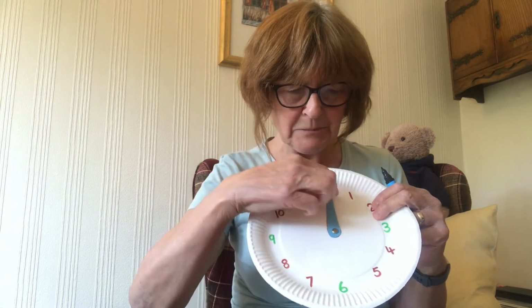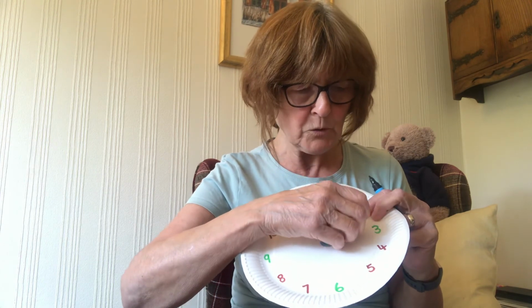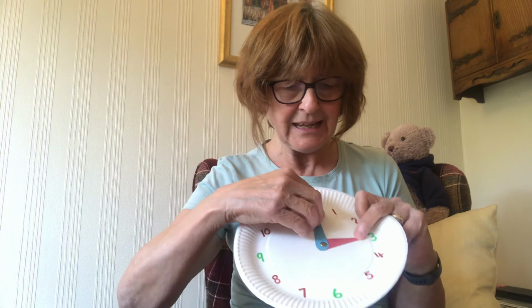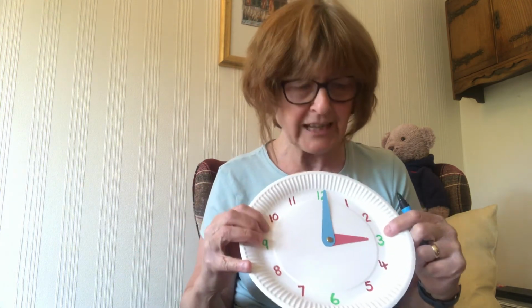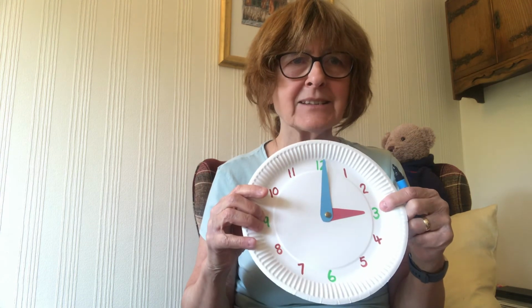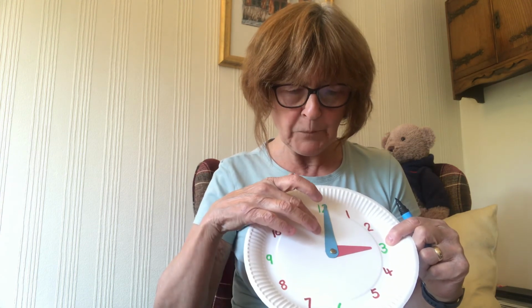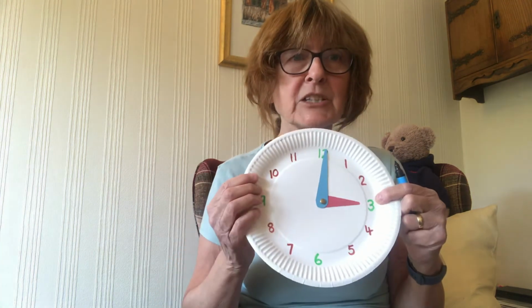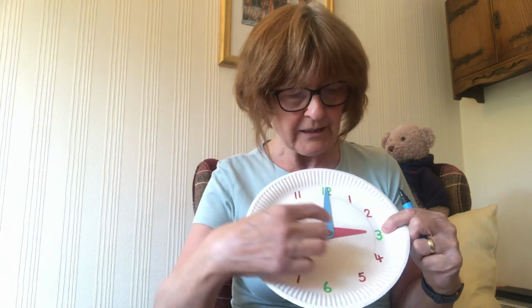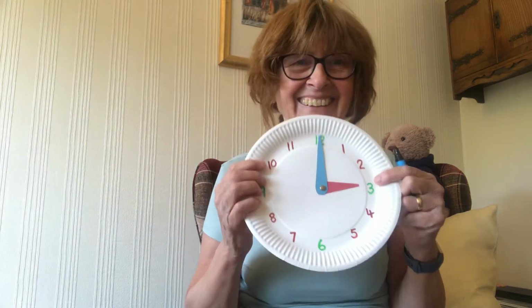But I'm just going to make a time now by moving my little hand onto the 3, which shows me the hour is 3, and the long hand, the blue minute hand, is on the 12, so it shows me it is o'clock. So I have made the time 3 o'clock.